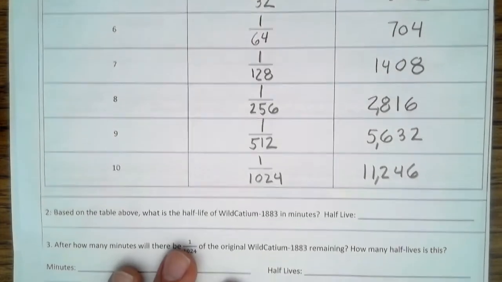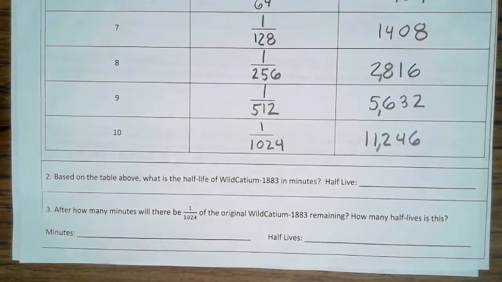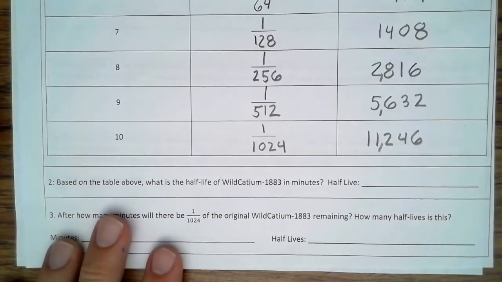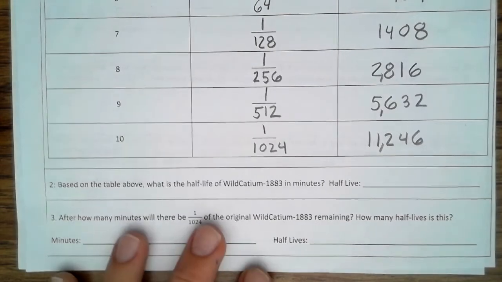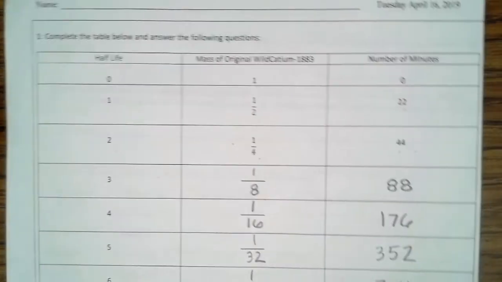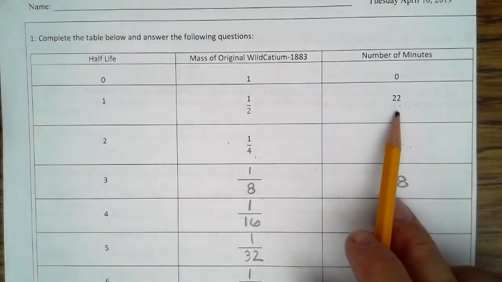All right, so now we've completed the table. Let's take a look at the questions. Okay, based on the table above, what is the half-life of Wildcat Tinium 1883 in minutes? So the half-life, you can see in minutes, in one half-life is 22 minutes.